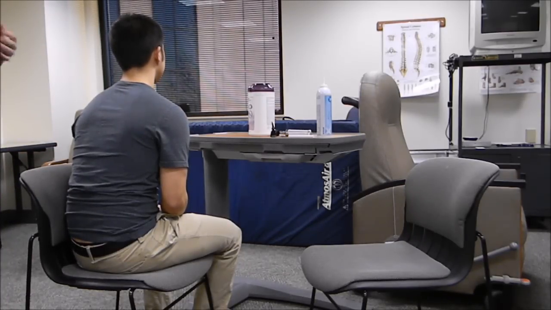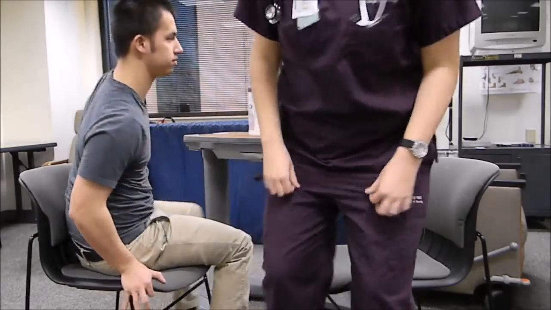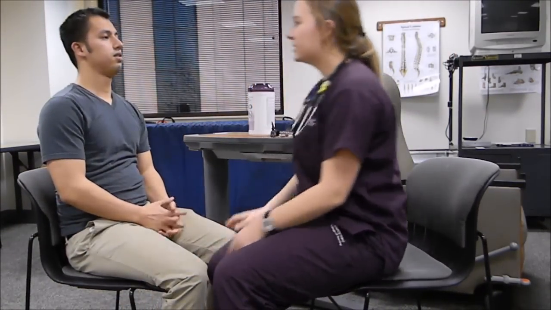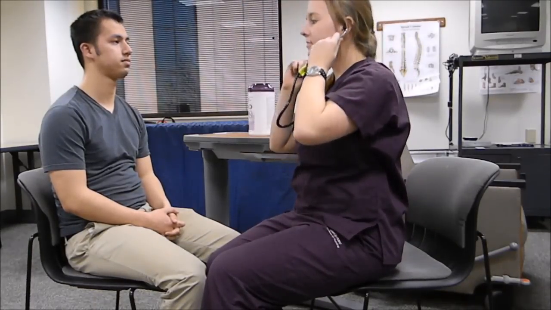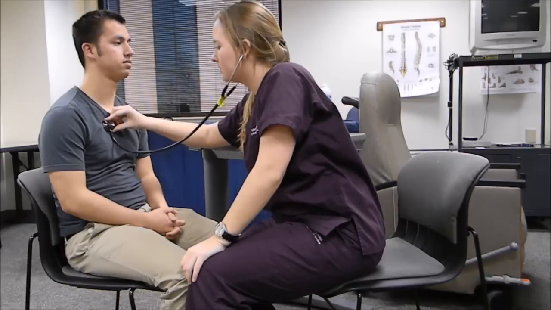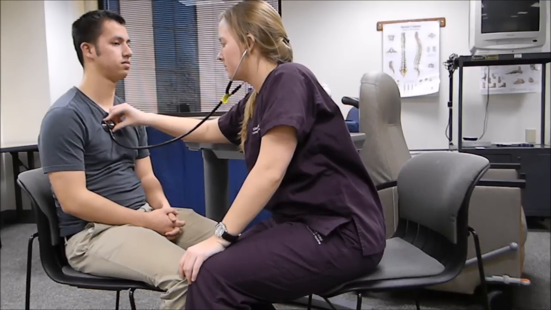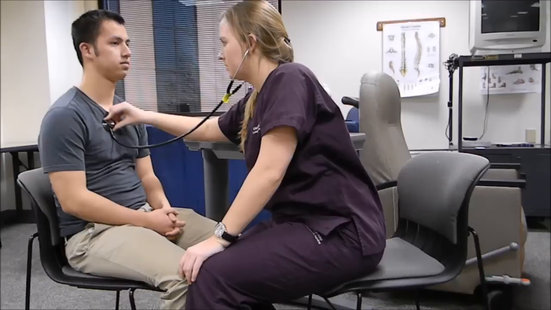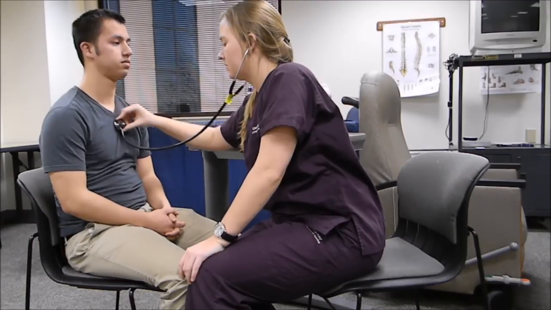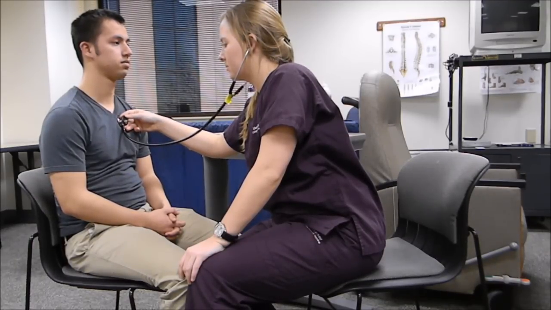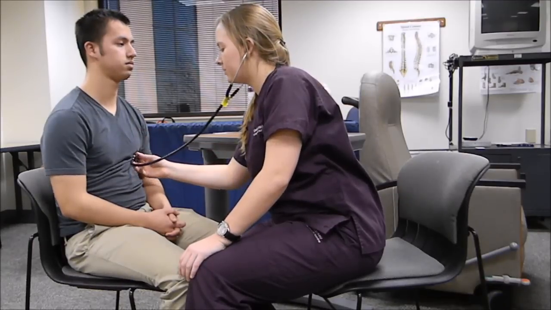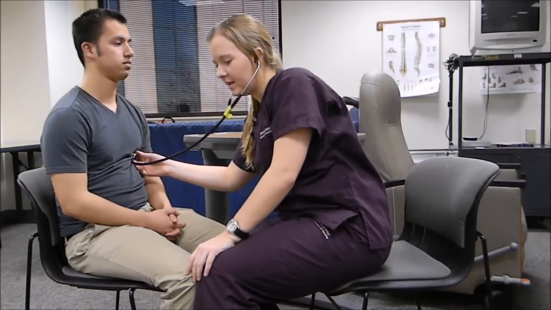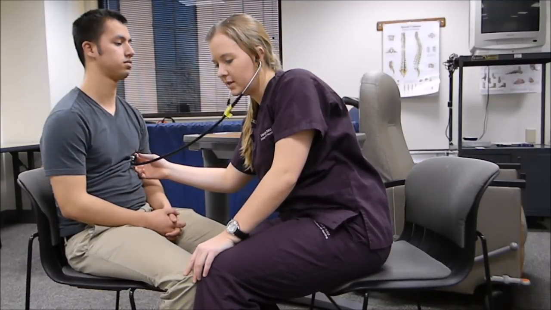And now you can turn back around to the front here. Last thing I'm going to do is just listen to your heart. So just breathe normal. And here at the mitral valve, I can listen to the apical pulse for 60 seconds.